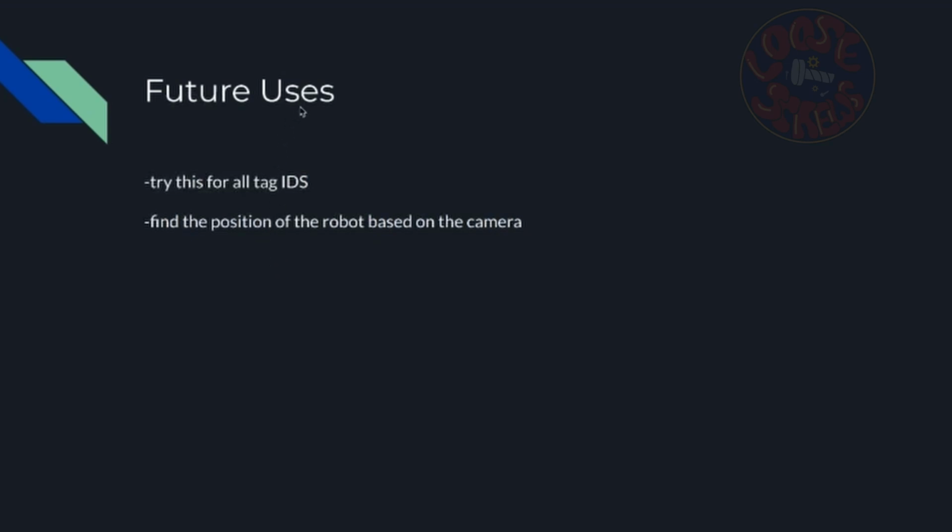And some future uses of this: you can try to do this for all tag IDs, not just the top right. And you can try to find the position of our robot based on the position of the camera. And that's it.